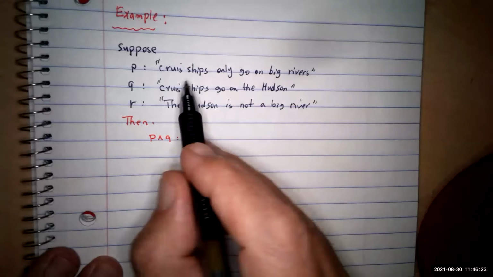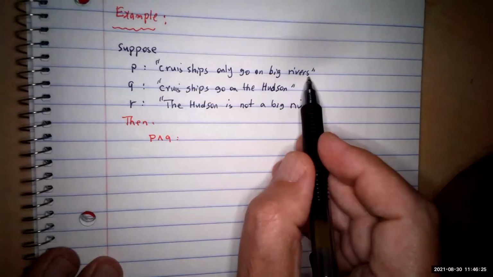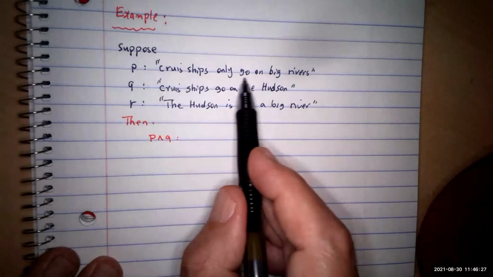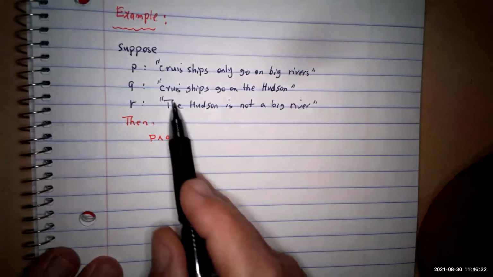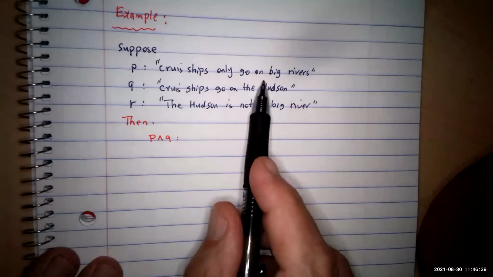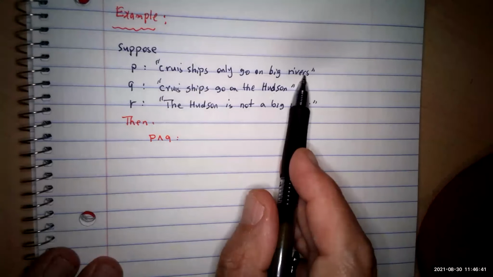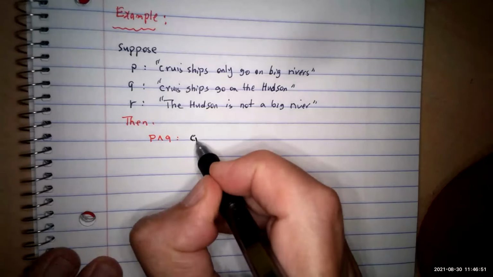Yes, and or but. Yes, P and Q. P is just to repeat it. Cruise ships only go on big rivers and go on the Hudson, because you have the and here. But we just use the and. So you have to repeat it.